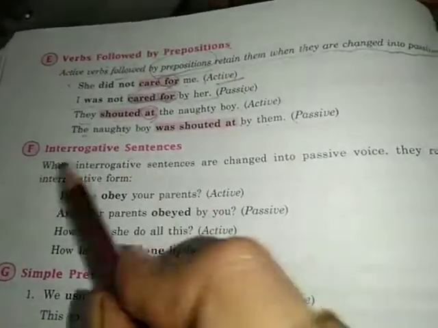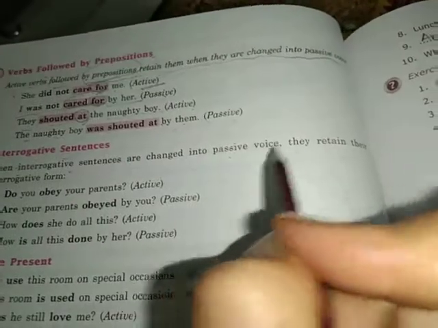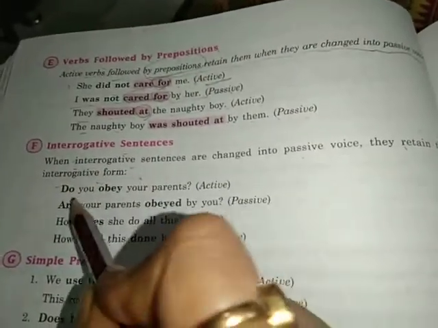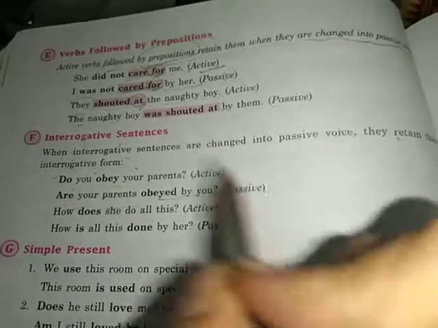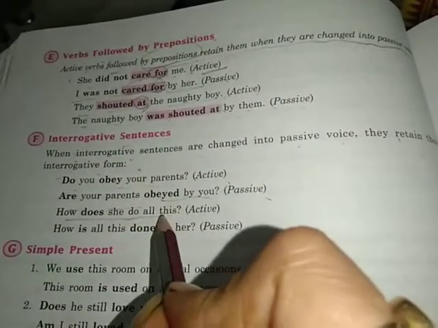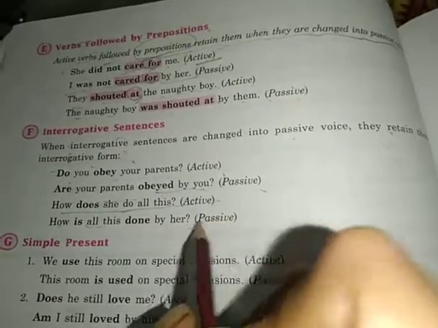Now interrogative sentences. When interrogative sentences are changed into passive voice, they retain their interrogative form. Do you obey your parents? That is in active. Are your parents obeyed by you? This is in passive. How does she do all this? In active. And how is all this done by her?